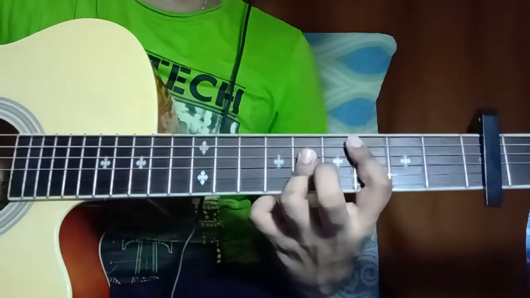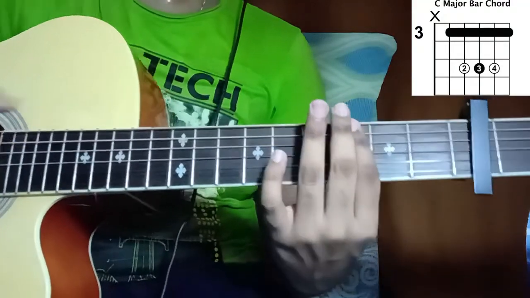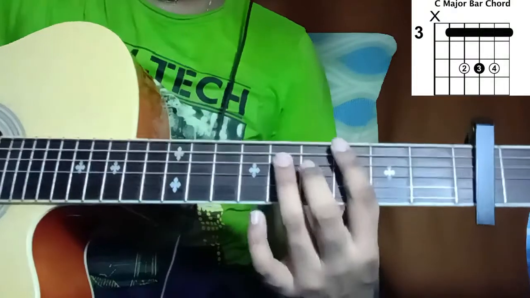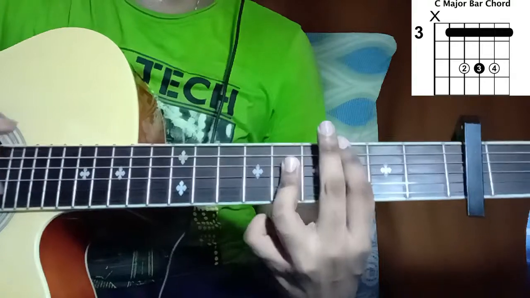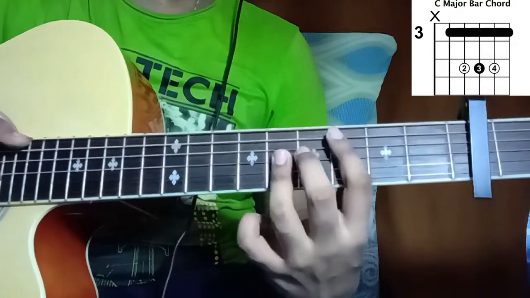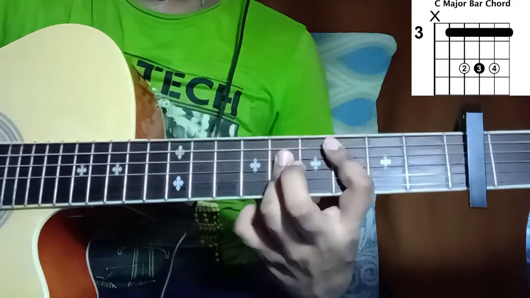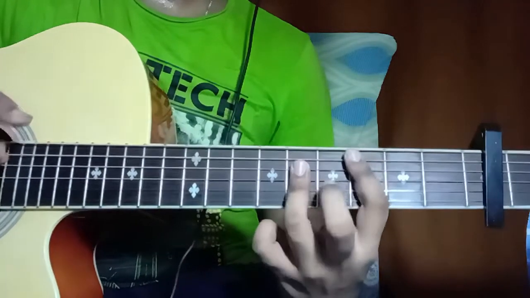Then you hold the C major chord. So putting the bar across the 3rd fret and putting a bar on the first 4 strings, you get the C major chord. You might have got the diagram. So like this, and you do a down strum.